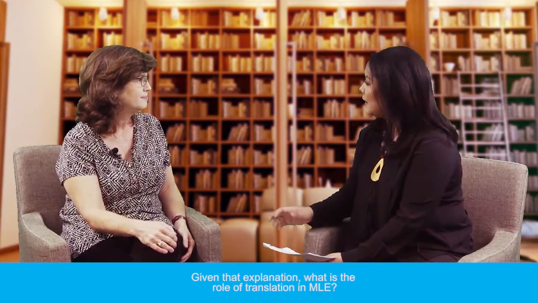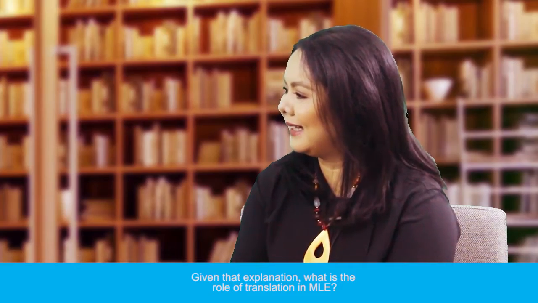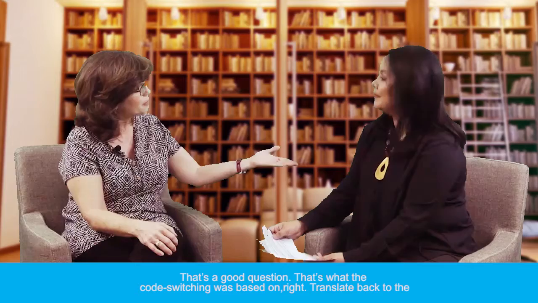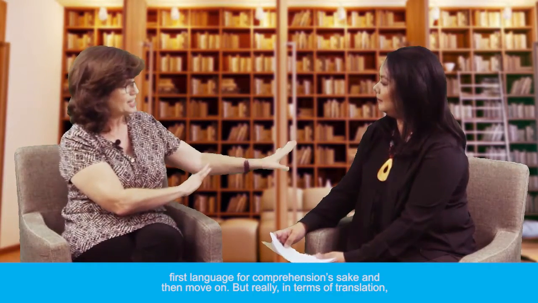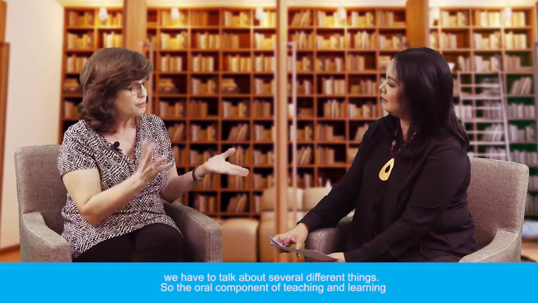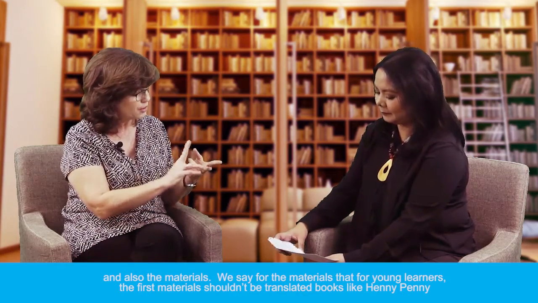And then given that explanation, what is the role of translation in MLE? That's a good question. A lot of people, that's what the code switching was based on, right? Translate back to the first language for comprehension's sake and then move on. But really, in terms of translation, we have to talk about several different things. So the oral component of teaching and learning, and also the materials.